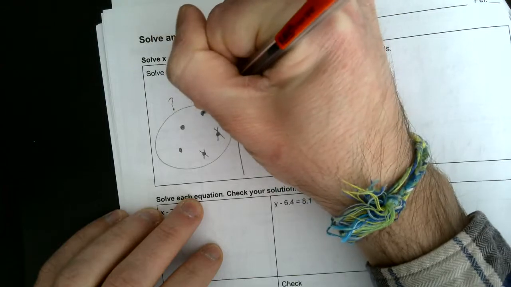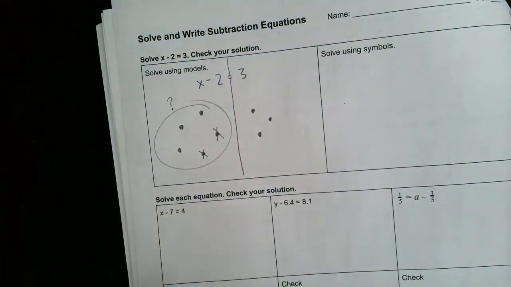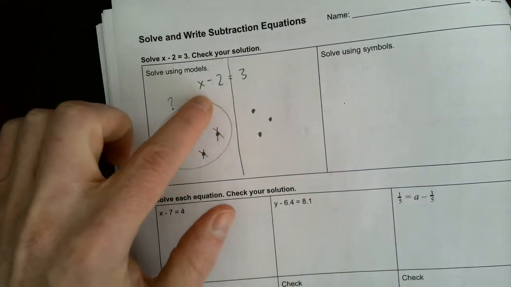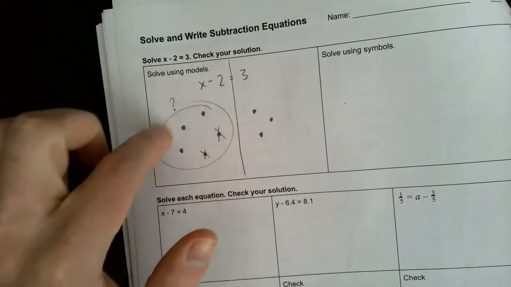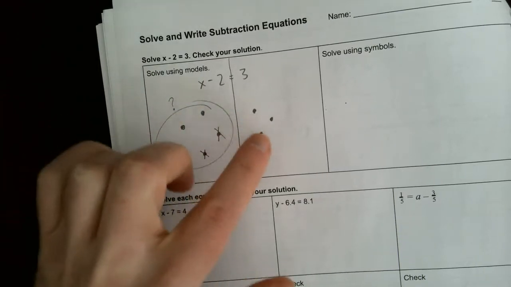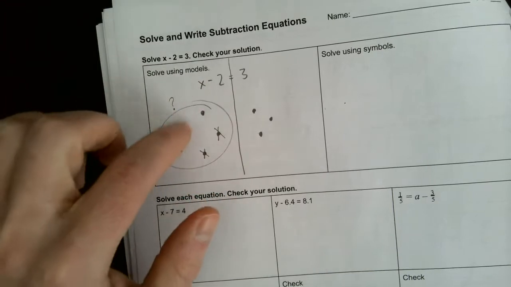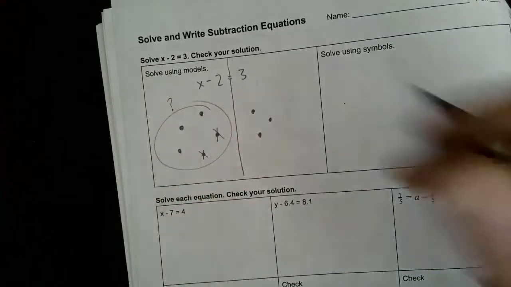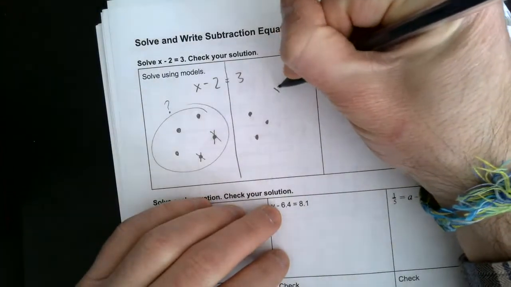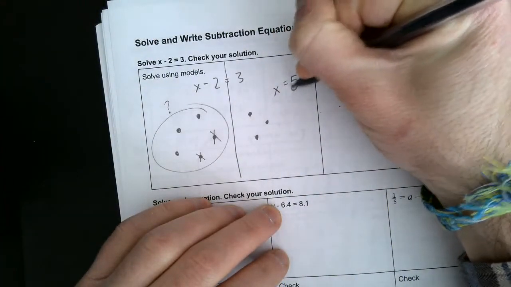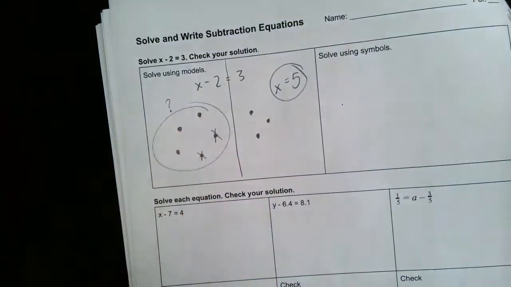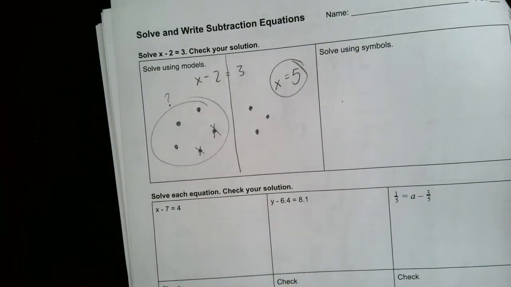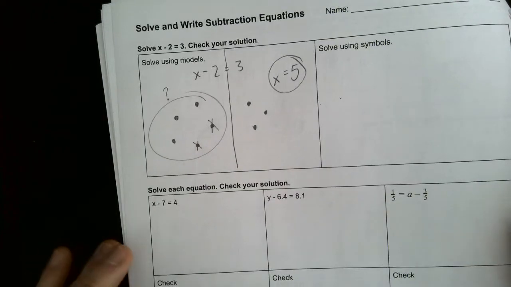1, 2, 3. So the answer to this question is, well, what did we start out with in this group to get to 3? We started out with 1, 2, 3, 4, 5. Then after we subtracted 2, we wound up at 3. So the solution would be x equals 5. Again, that model doesn't make 100% sense. That's okay. We're not really going to use models, but I wanted to show you what it would look like.